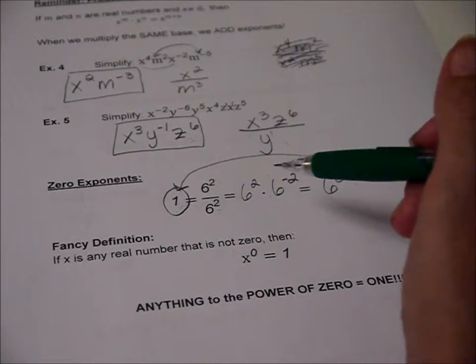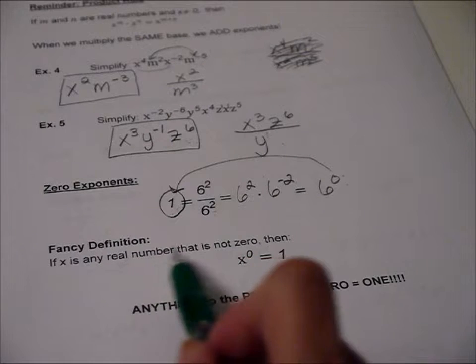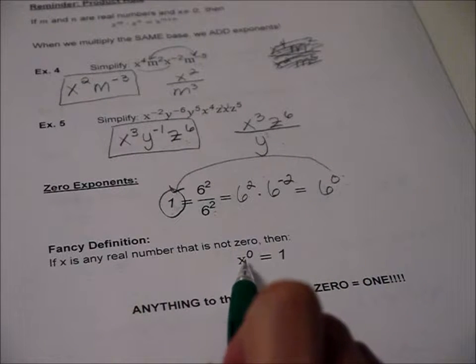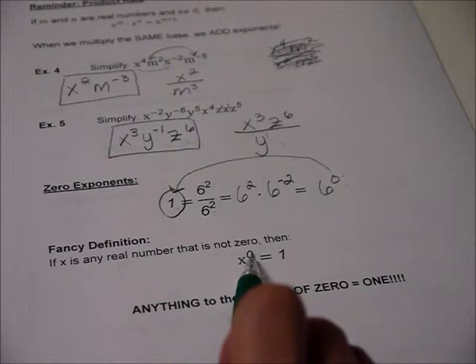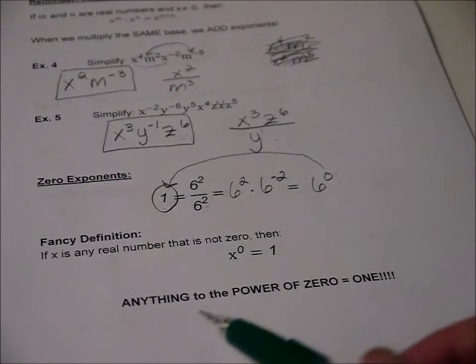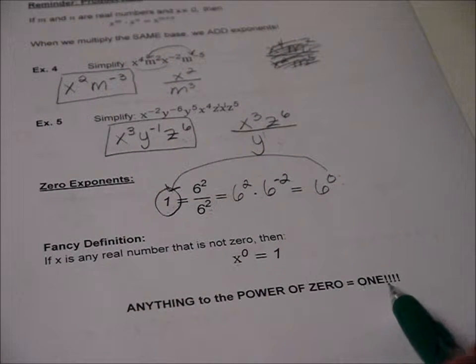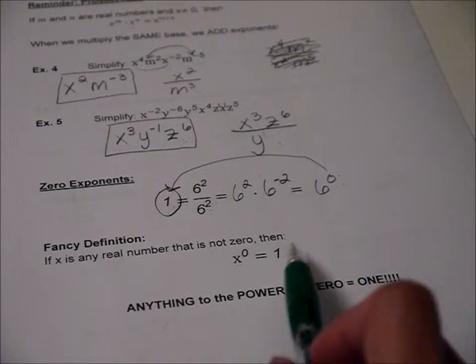So the fancy definition they like to use in boxes: if x is any real number that is not 0, then x to the 0 power, which means anything, x represents anything, to the 0 power equals 1. And there it is. Anything to the power of 0 equals 1. Anything. A million to the 0 power equals 1.